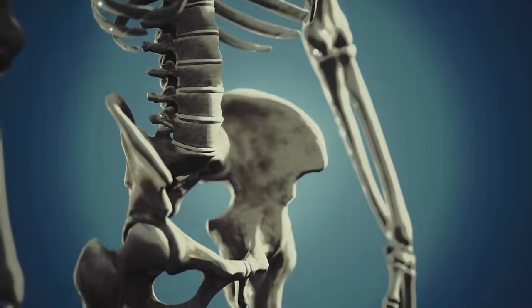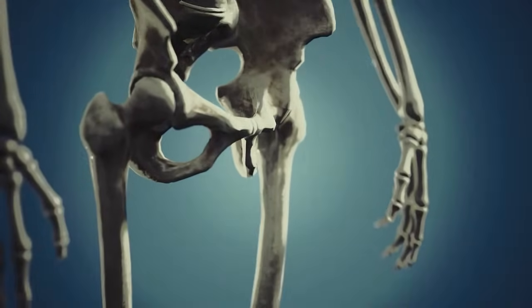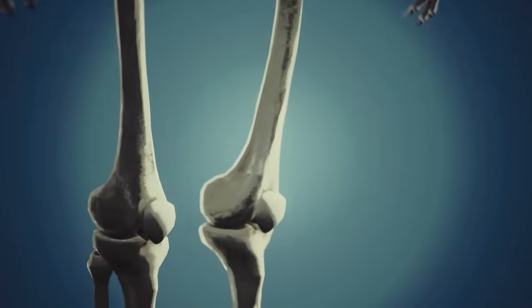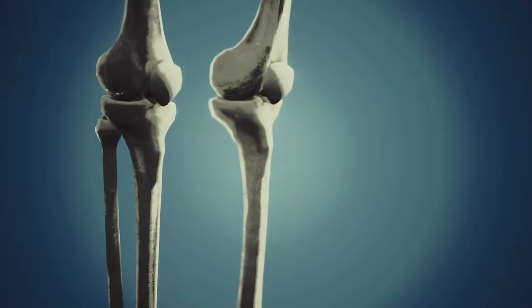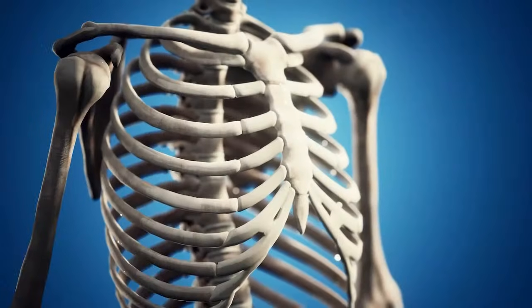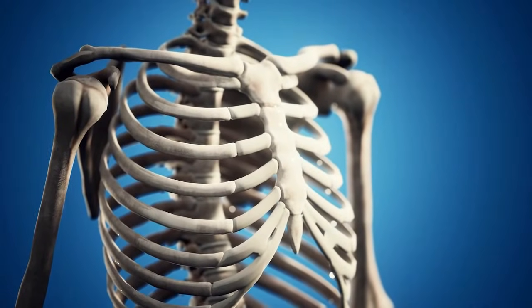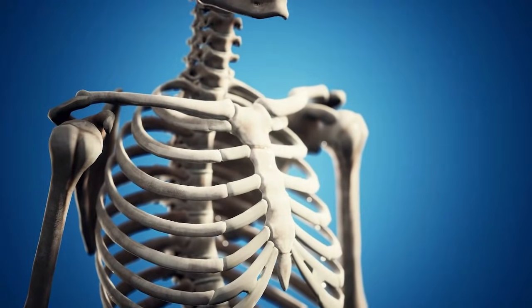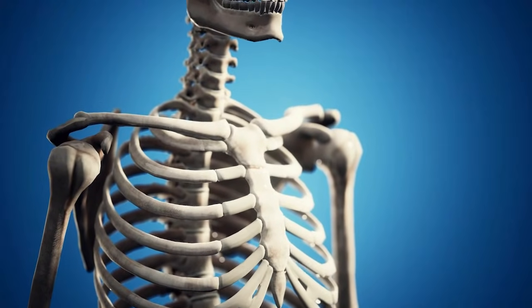They have a long shaft with rounded ends called epiphyses. The epiphyses contain the growth plates, also called epiphyseal plates, which are responsible for bone growth during development. Long bones provide support and leverage for movement. Examples of long bones include the femur, or the thigh bone, and tibia, or the shin bone.